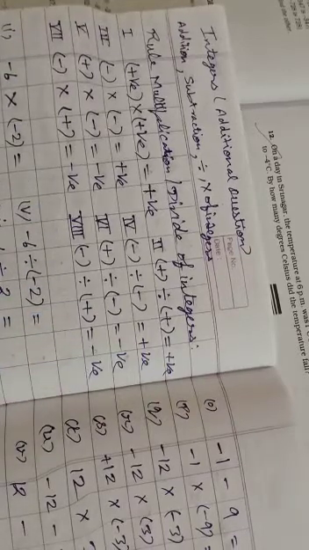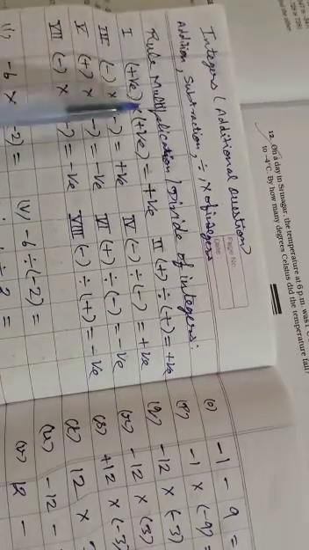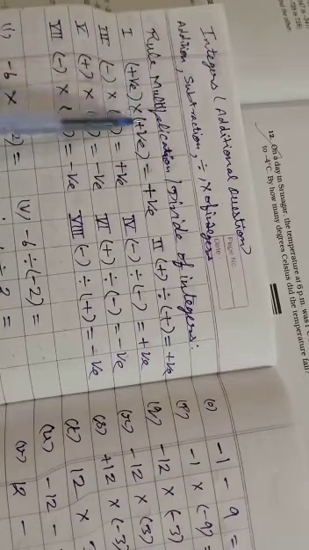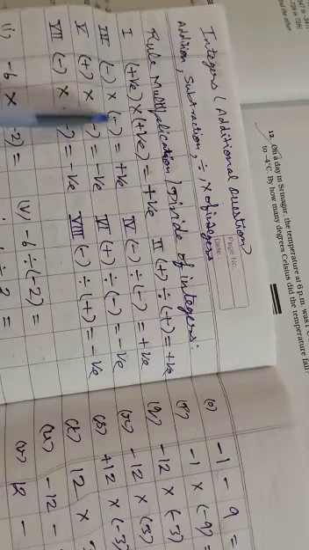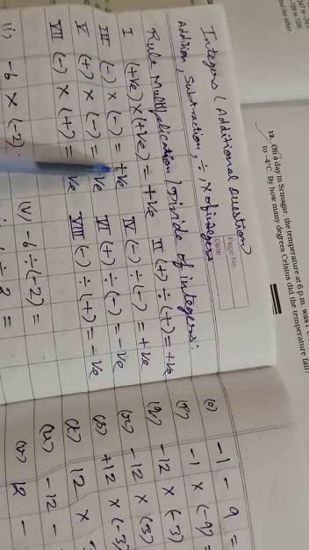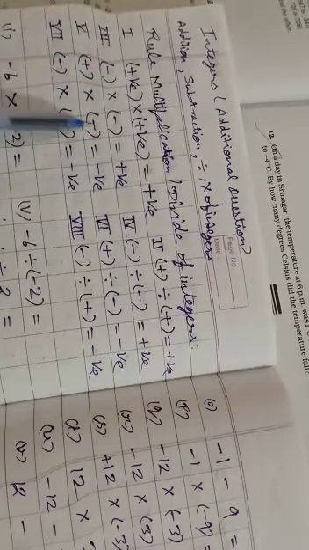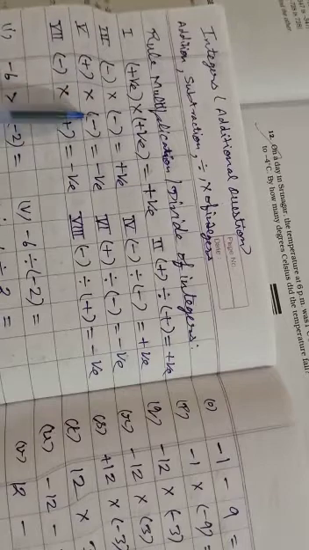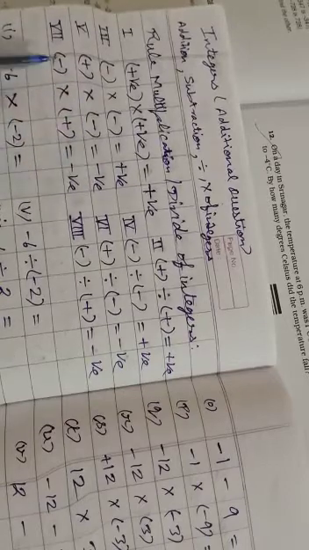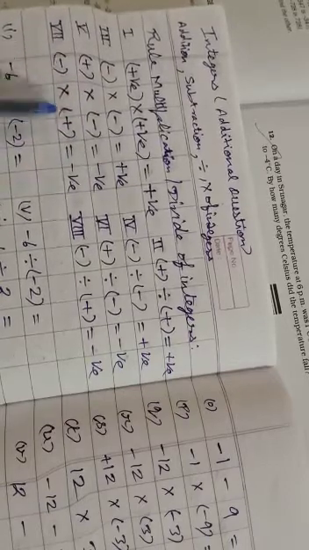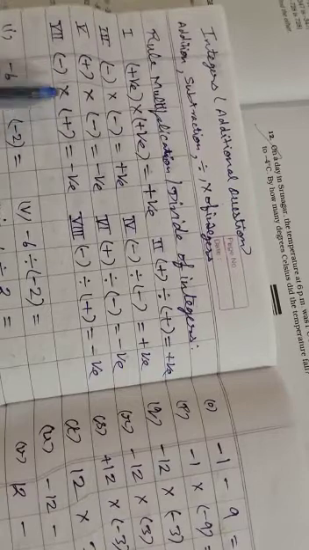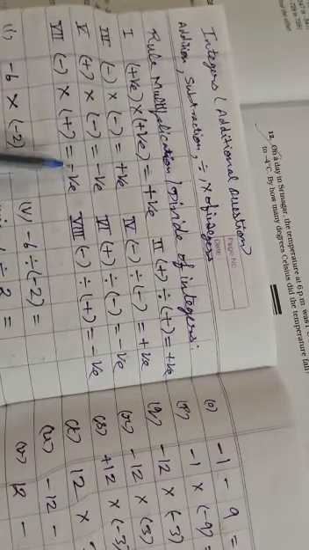Now again repeat. If both integers have same sign, so their product will be positive. If both integers have opposite sign, so their product will be negative.